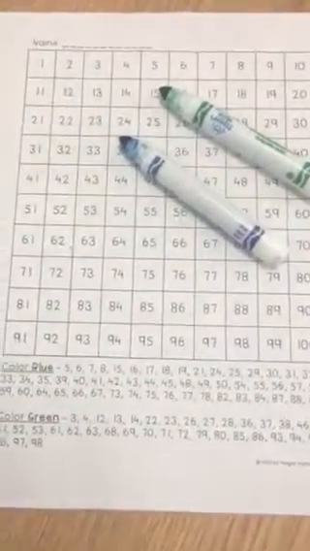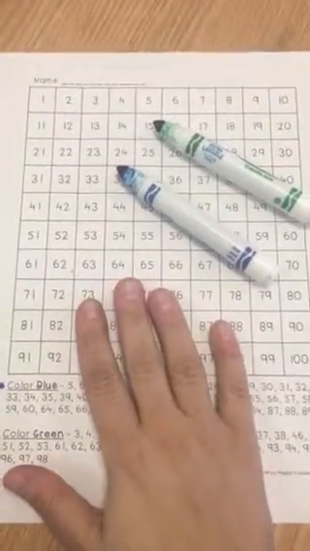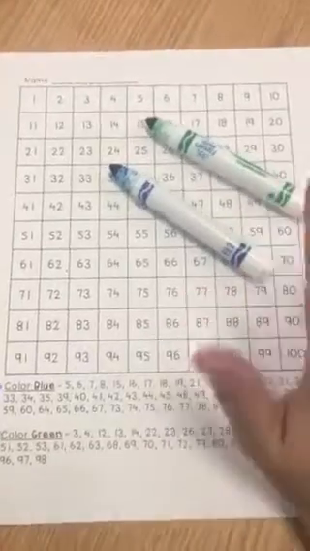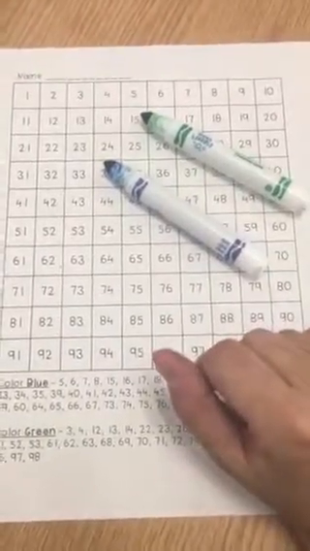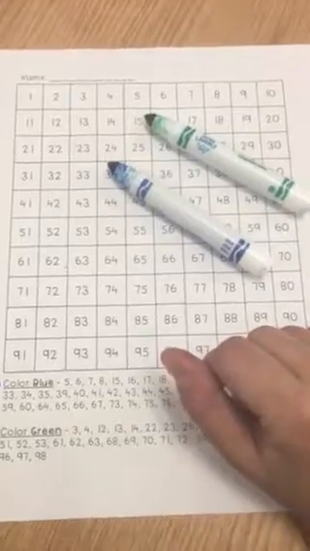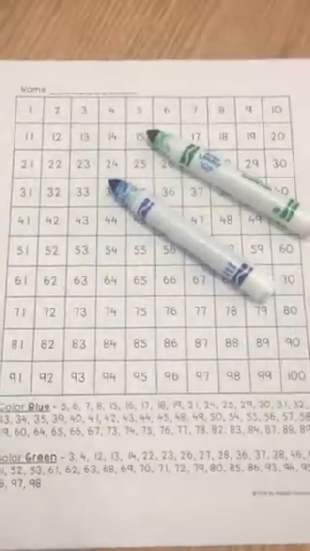So here are the tools you will need. You will need your 100 chart. You will need a blue and green, either a marker or a crayon or whatever your teacher has. So go ahead, pause the video, grab your supplies, and then come on back.